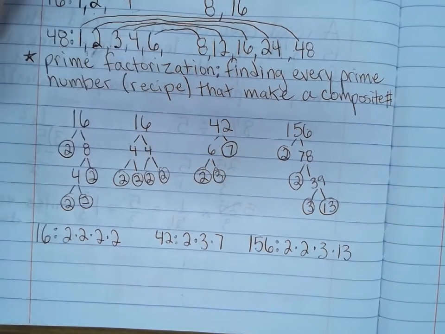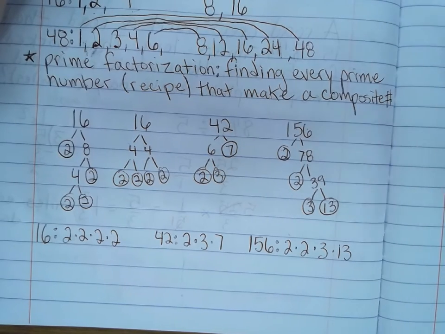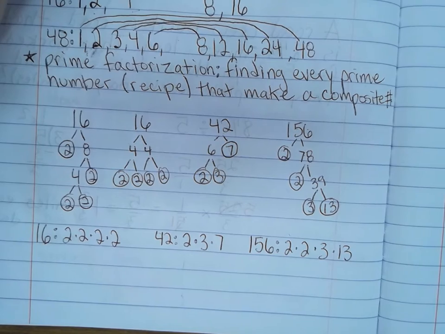And when we do prime factorization, we try to list them least to greatest, but it doesn't matter, but it helps your brain stay a little more organized. So that's how we do it.